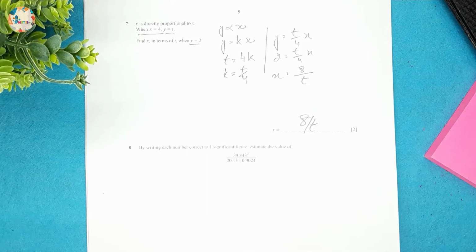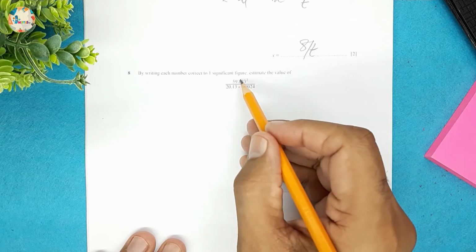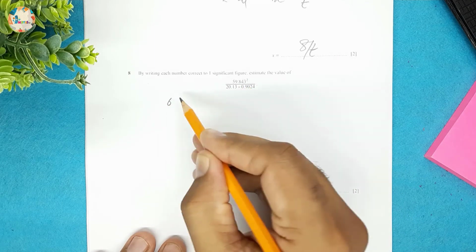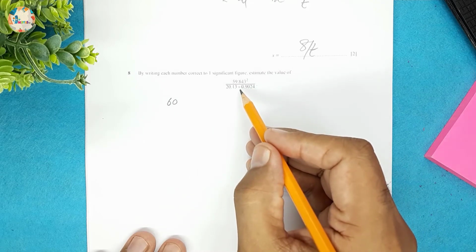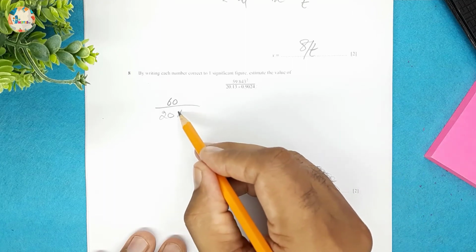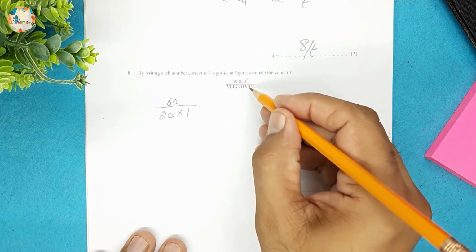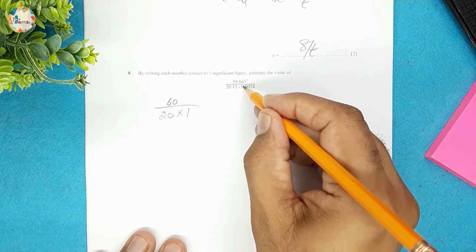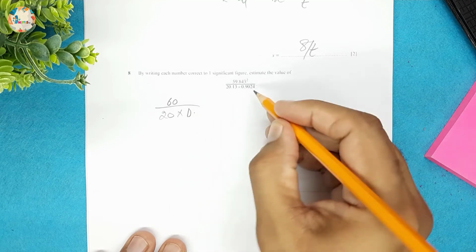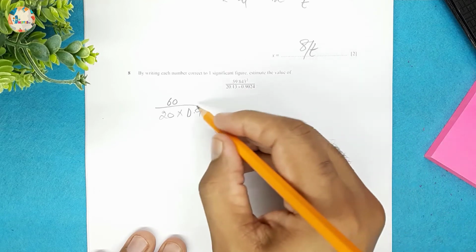Then question number 8, by writing each number correct to one significant figure, estimate the value of this one. So one significant figure, so instead of 59 we can write 60, and this will be 20, and this one will be basically 1. Oh sorry, not 1, this is one significant figure, so 0 is non-significant, so point 9, so this will be basically rounded to one significant figure.